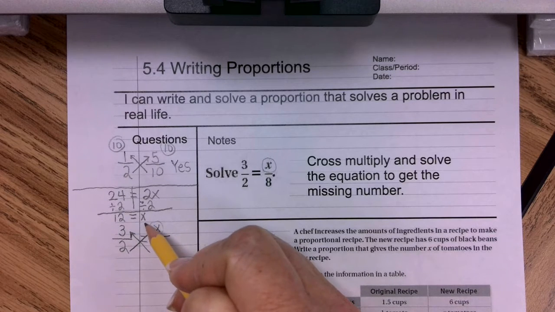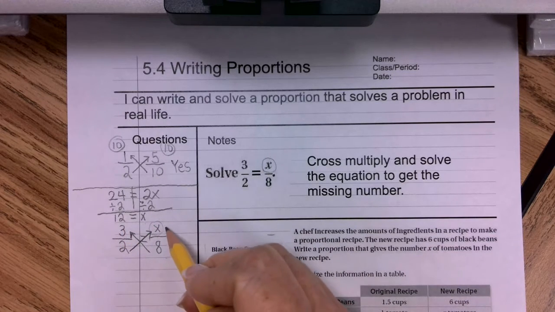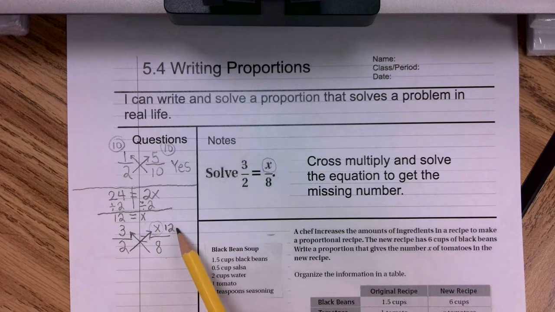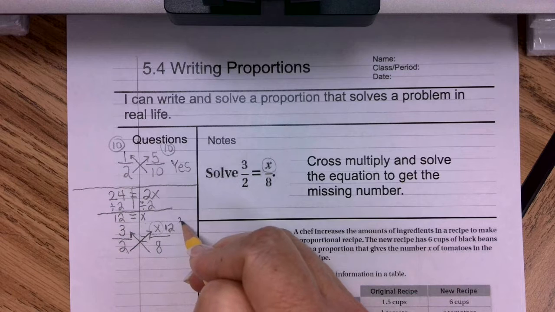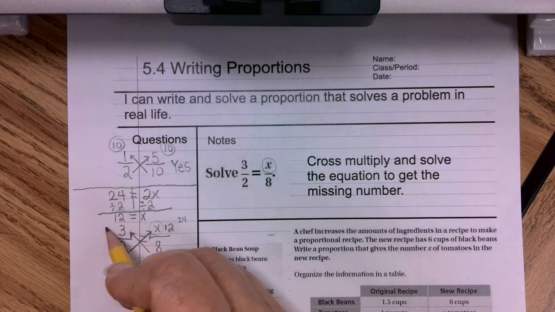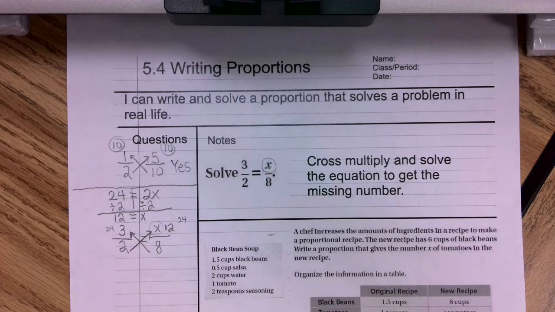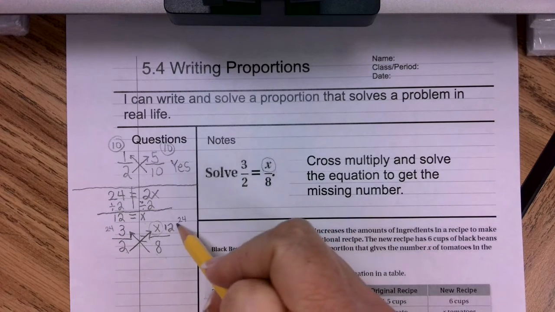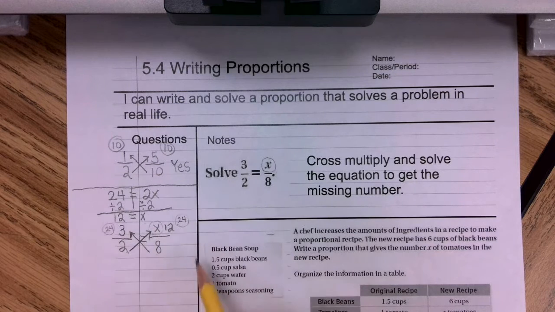So our x is equal to 12, which means if I put my 12 here where the x is supposed to be, when I multiply 2 times 12, that's going to be 24, which is the same as 3 times 8, which is 24. Which makes that a proportion if both of those things equal 24. So my x has to be 12 to make that proportion true.